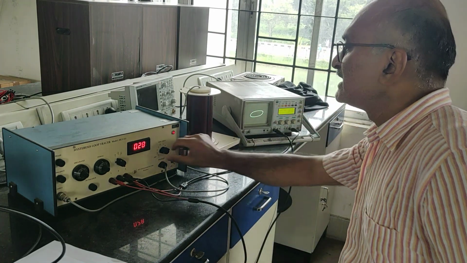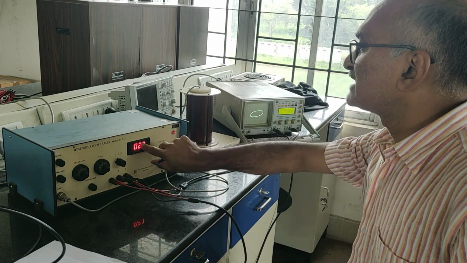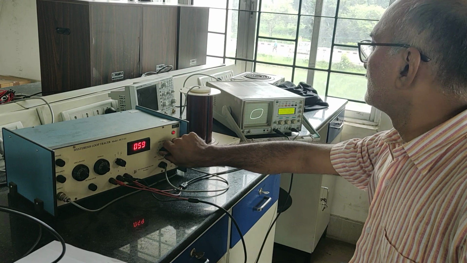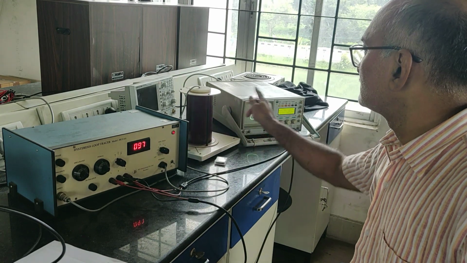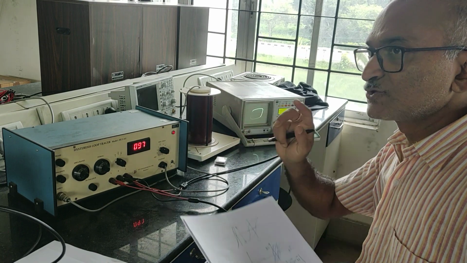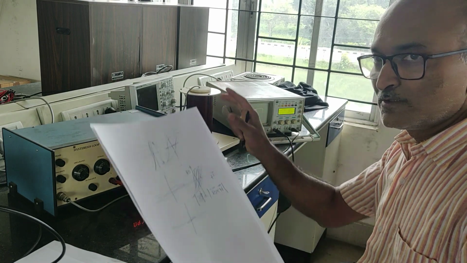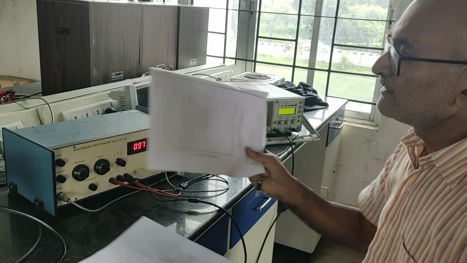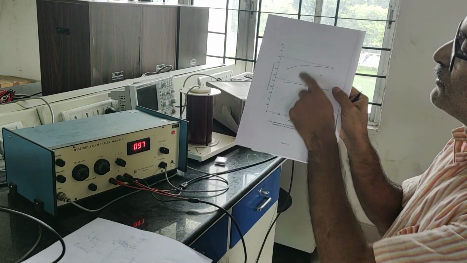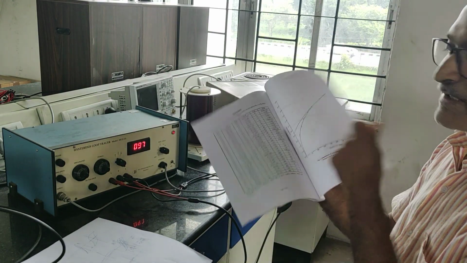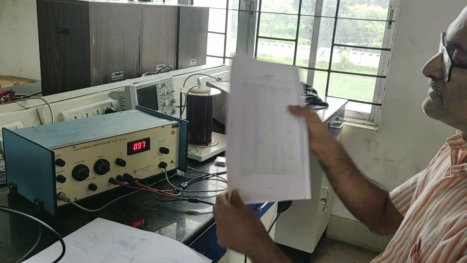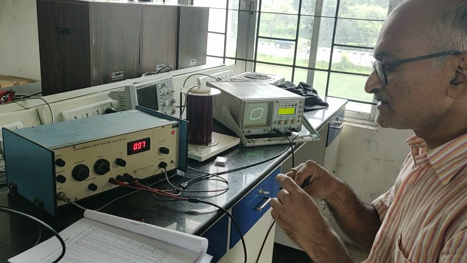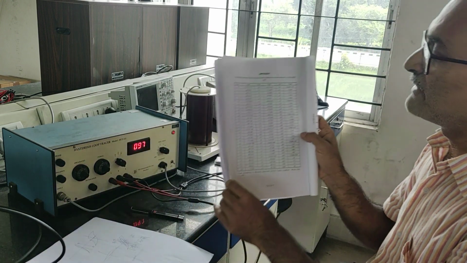Because you can see here, when I change this magnetic field, that is getting changed. So this should be recorded in your table. The tables are given here, right? And finally those should be plotted. Whatever is getting recorded is getting plotted. So these are the observation tables.